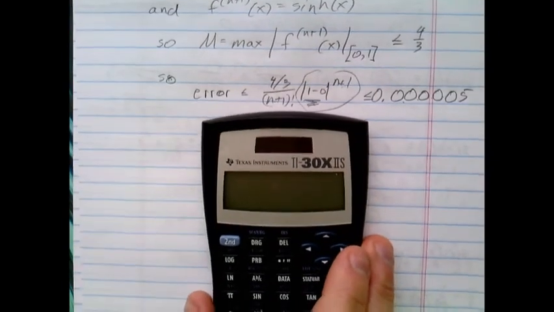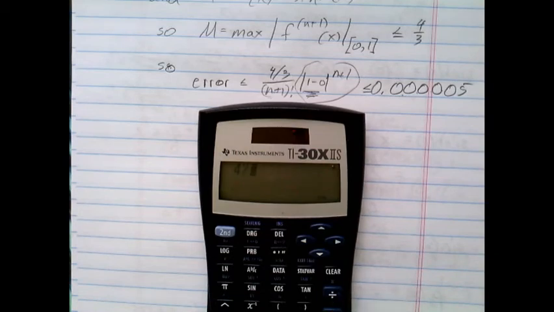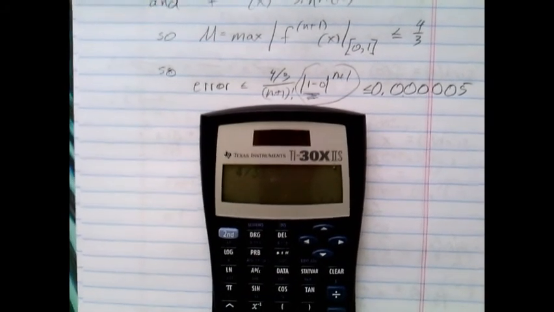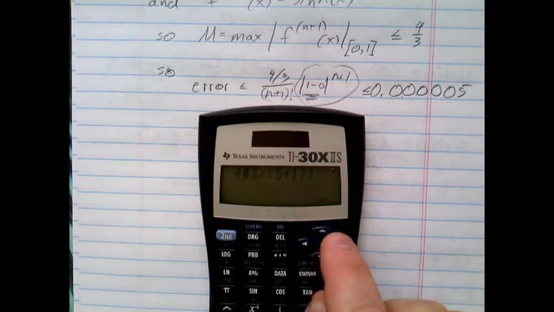So let's start. 4/3 divided by 6 factorial, that's 5 plus 1 factorial. That did not give us a number less than 0.000005.